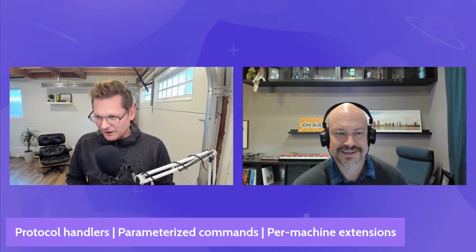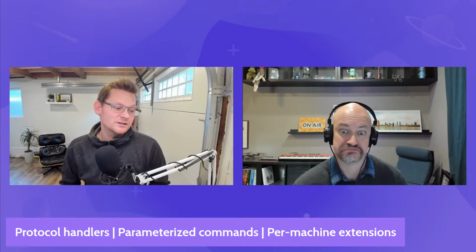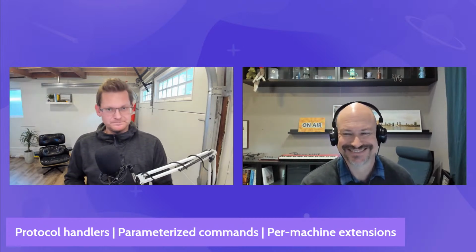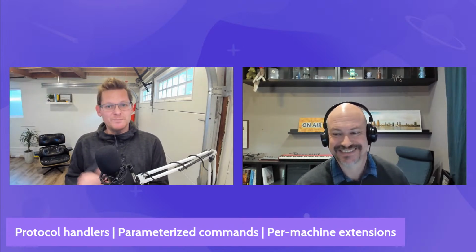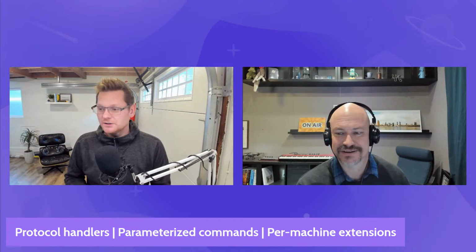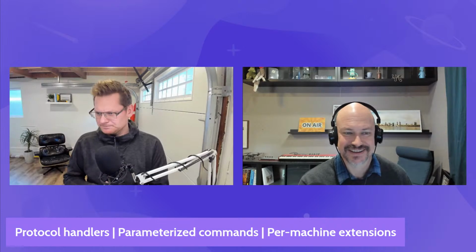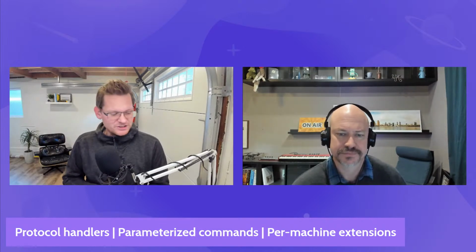I don't think we've done parameterized commands. These are commands that you can pass arguments to. So you can execute a command and give it an argument, and it can then use that. That's very cool. And per machine extensions.